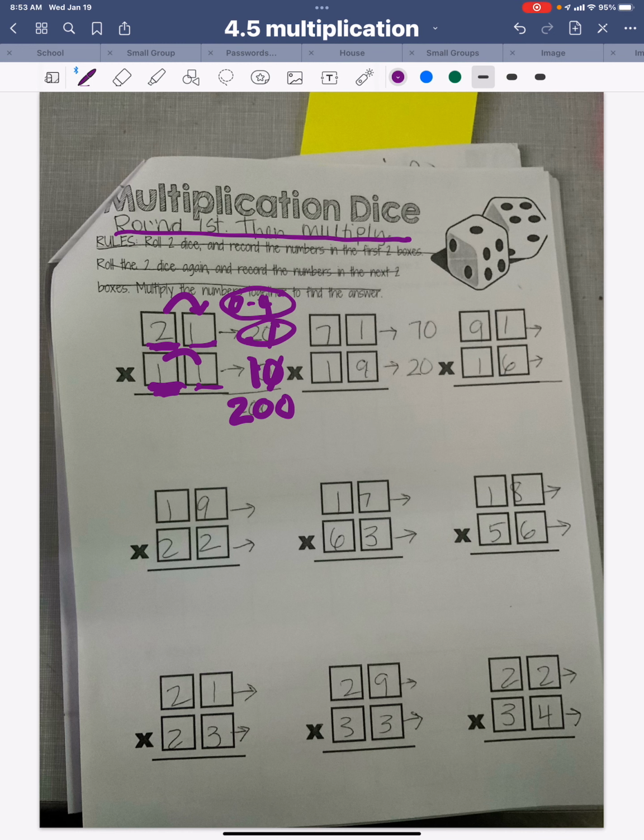Now over here, let me make this a little bit smaller. All right, so here we've got 71 times 19. I'm rounding to the nearest tens in both of them. So the 7, I'm going to look next door in the ones place. My Karen is a 1, and 1 is between 0 and 4. So that means that 1 becomes a 0. And then here you have 70, right?